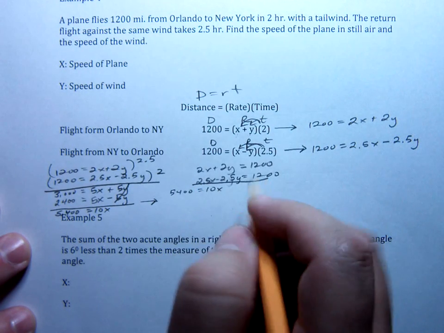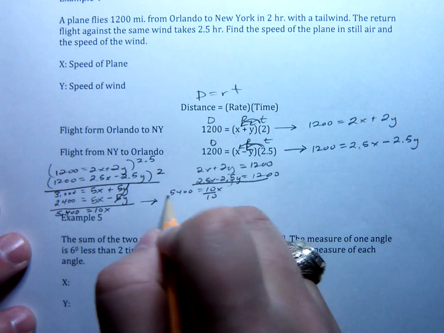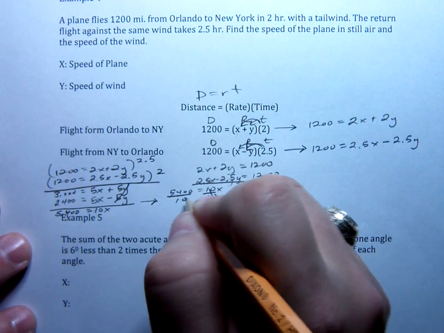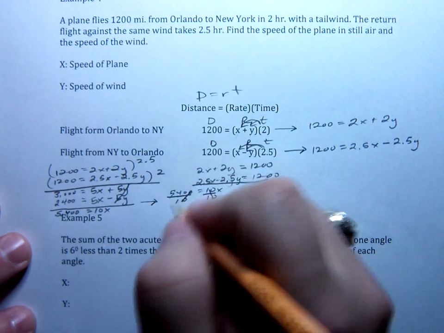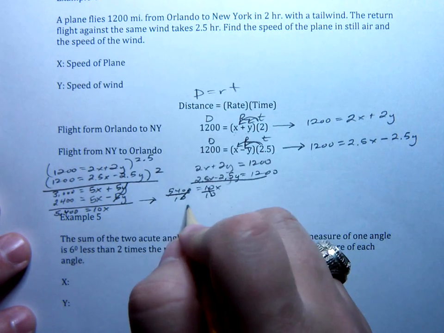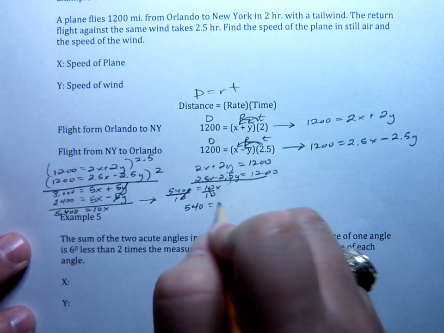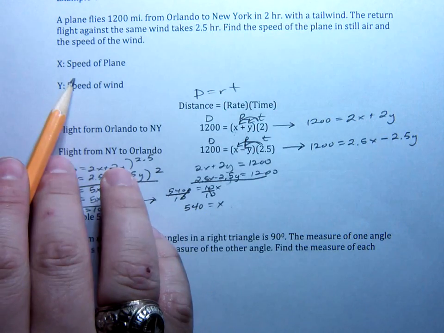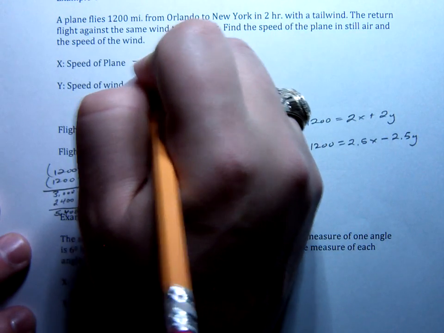To solve for x, I divide both sides by 10. Really, what I do when I divide both sides by 10, that cancels. I'm just going to cross out one of the zeros, and that's going to be 540 divided by 1, which is 540 equals x. So the speed of my plane is 540.